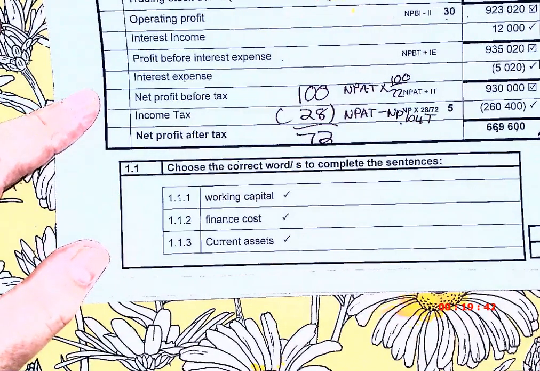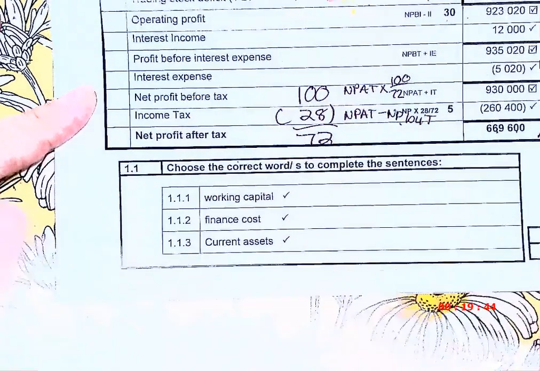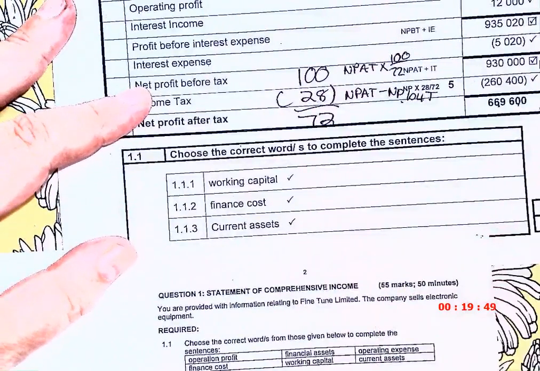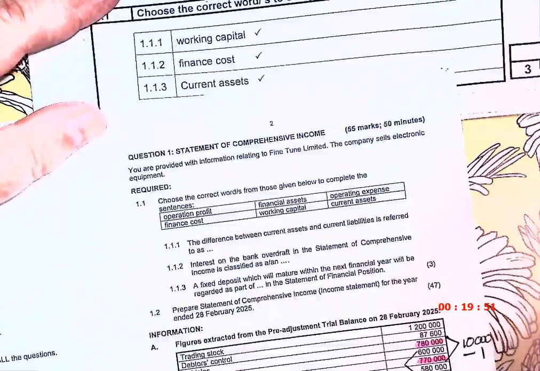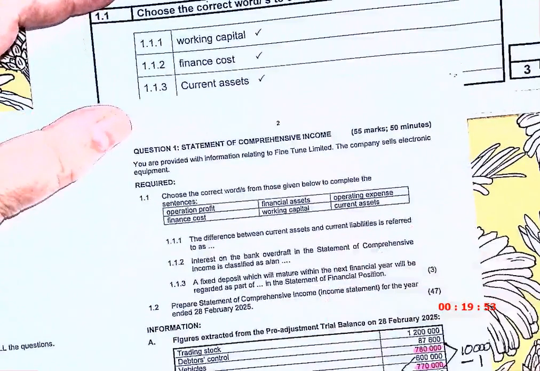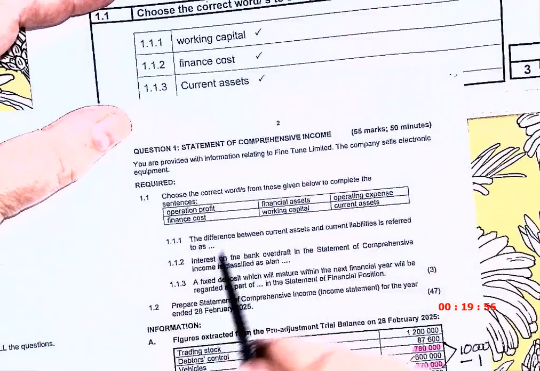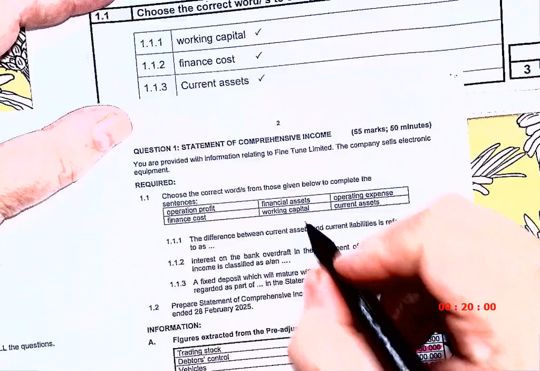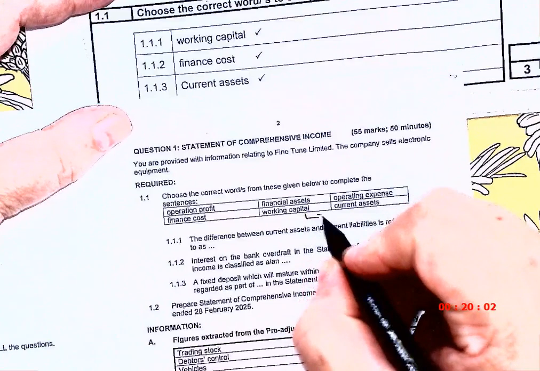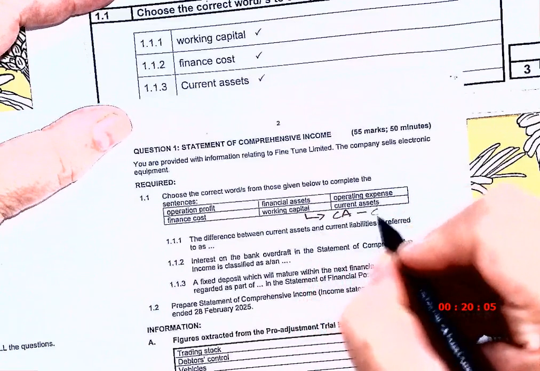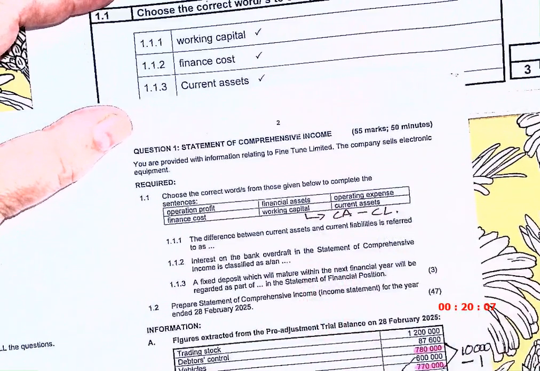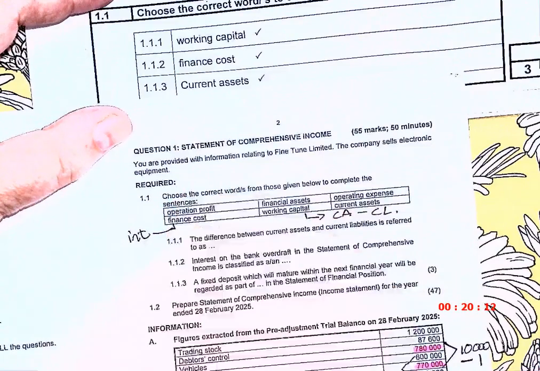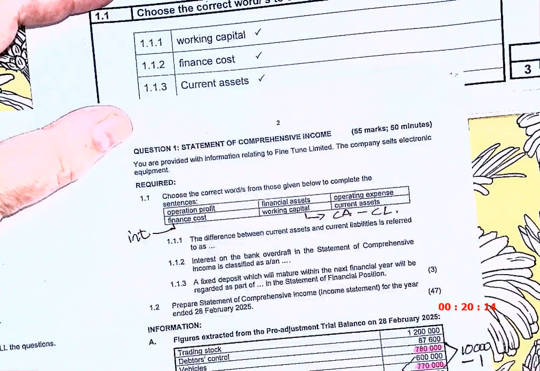If I can just find the question. So they ask me here, choose the correct words. Let me just move it up. Choose the correct words. Now, can you see this is income statement things and balance sheet things? Quickly remember, what is working capital? It's current assets less current liabilities. Okay. What is finance cost? It's your interest. Anything interest is finance costs.